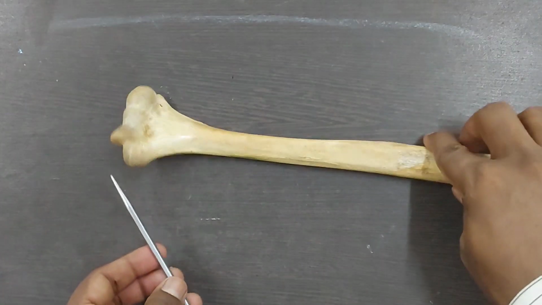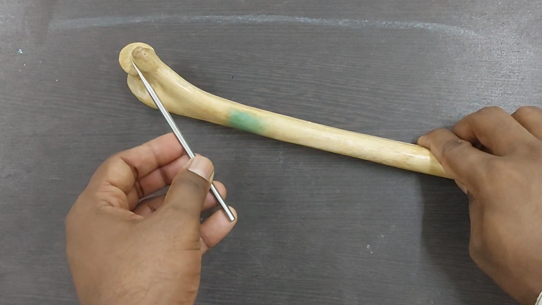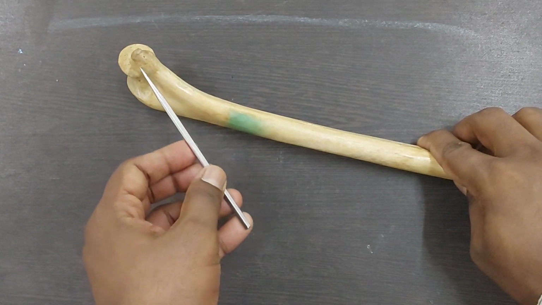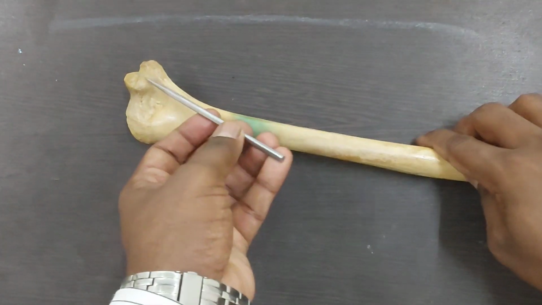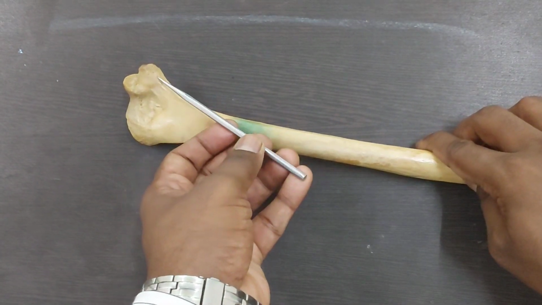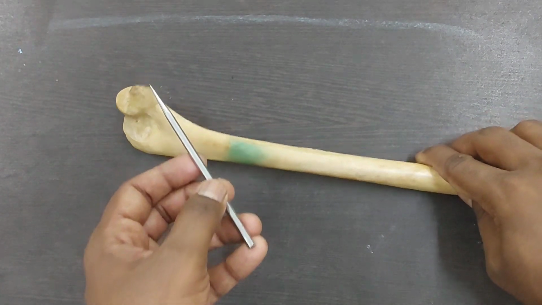And one more point, if we see the posterior aspect of the medial epicondyle, a nerve is related, that is the ulnar nerve. So here we have the ulnar nerve. Ulnar nerve is closely related to the posterior aspect of the medial epicondyle.